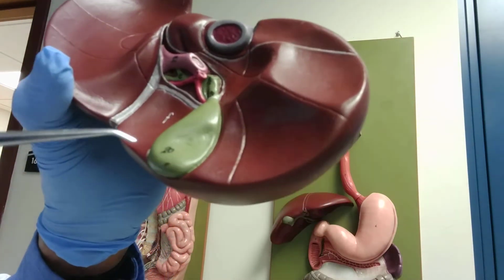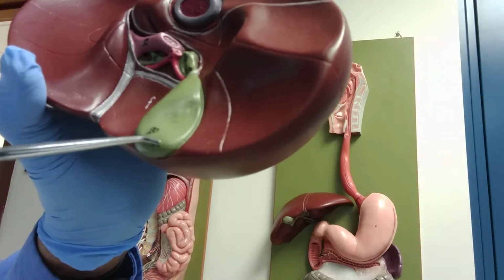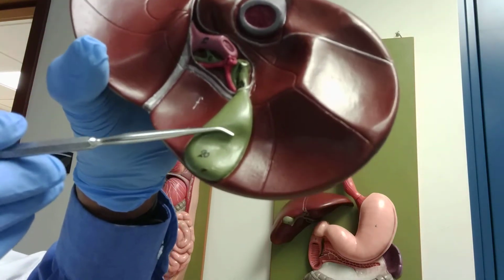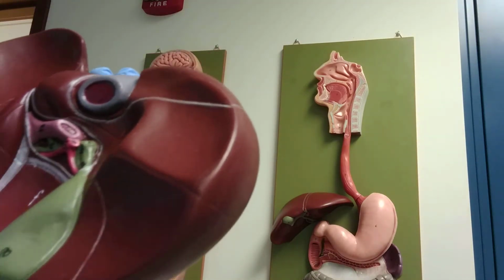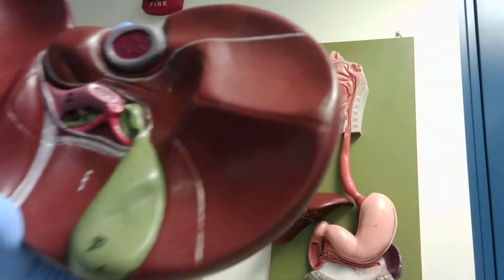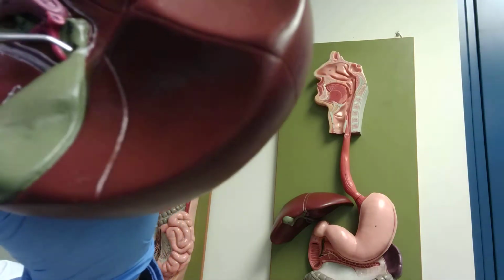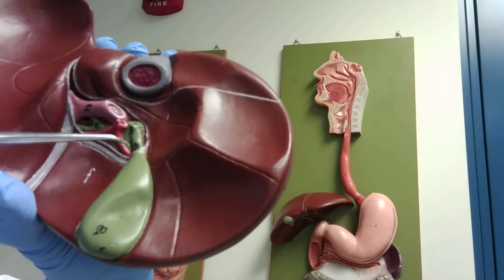This is the gallbladder. The gallbladder functions to store bile, and under the influence of cholecystokinin, the gallbladder will secrete the bile. If you now look at the details of the gallbladder, I want to show you one thing. From the gallbladder comes out the cystic duct. This is the cystic duct.